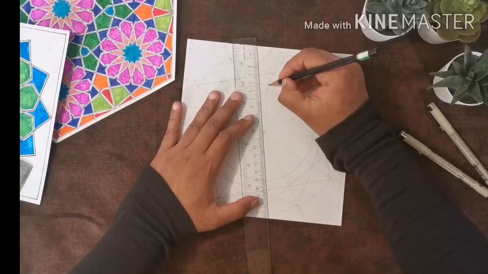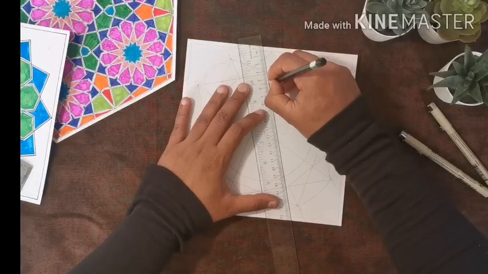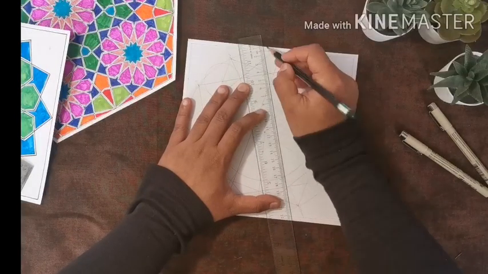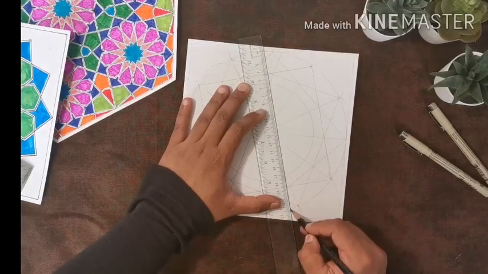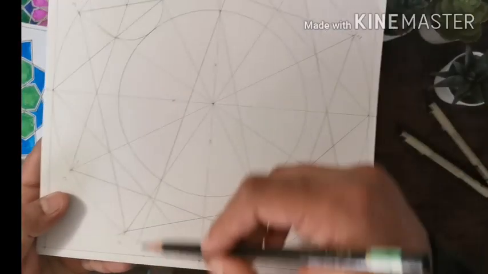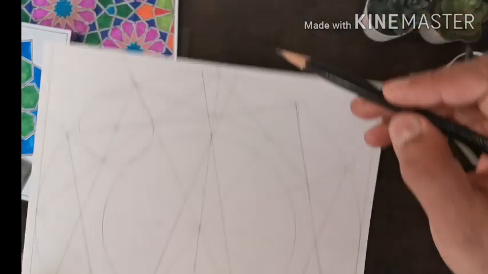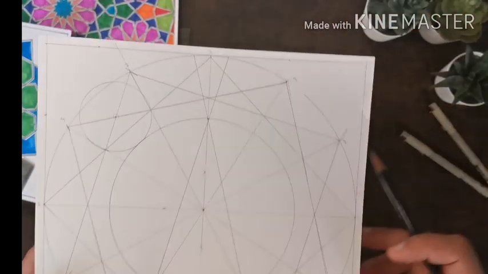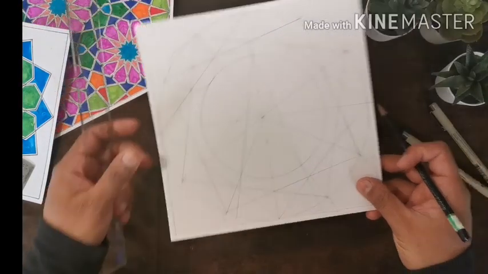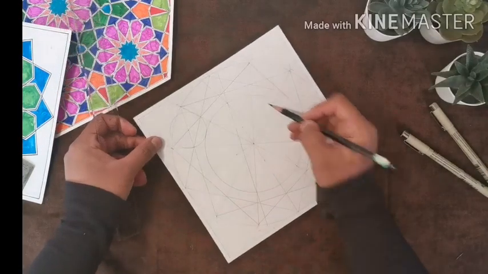Now again from that point you will draw 1 line on the other side of the opposite point. That also you need to take out of the circle like this. So you can see there is a cross here. Like this it should be done. Now we will do it for all the points on the circle.